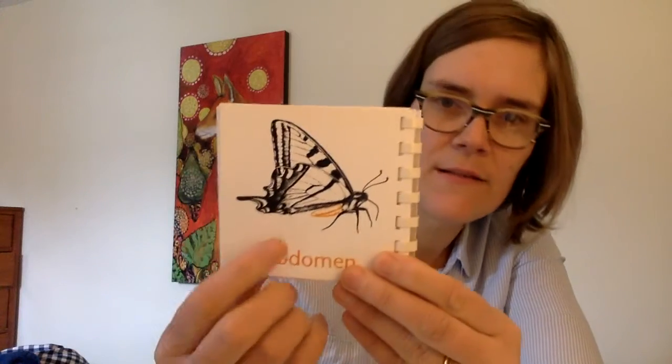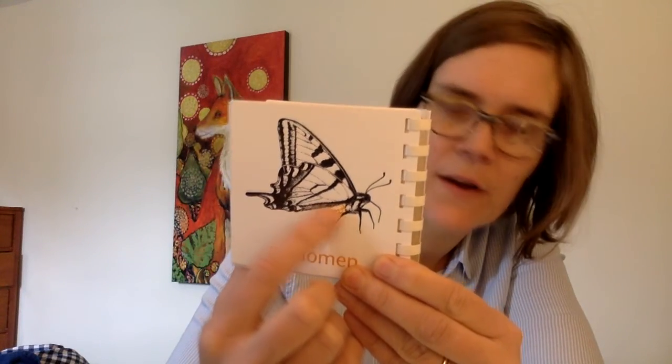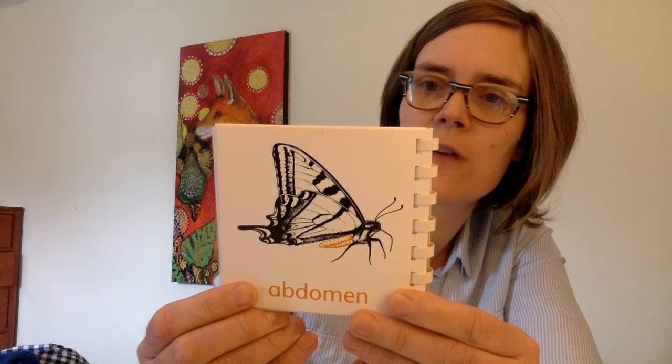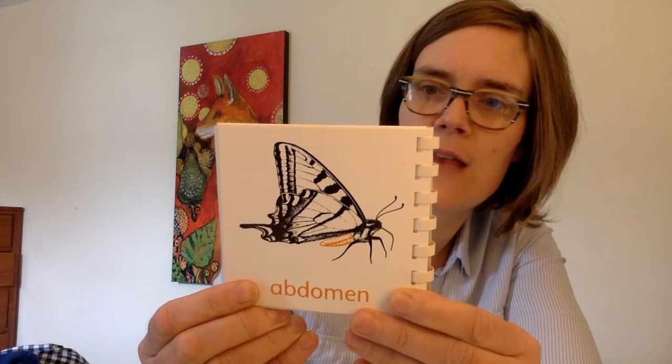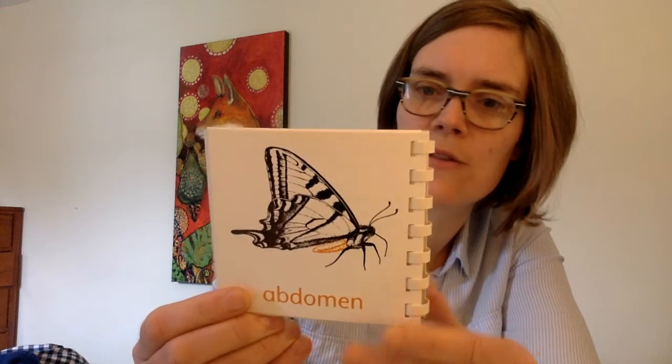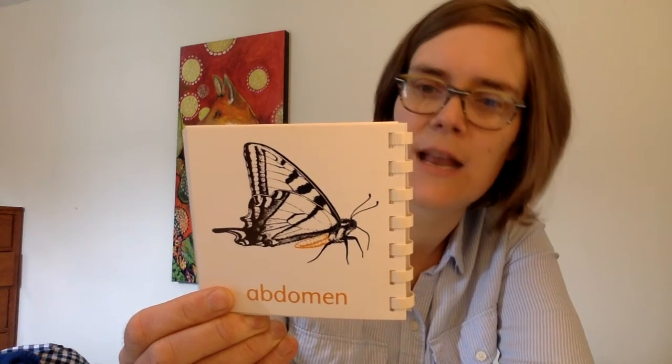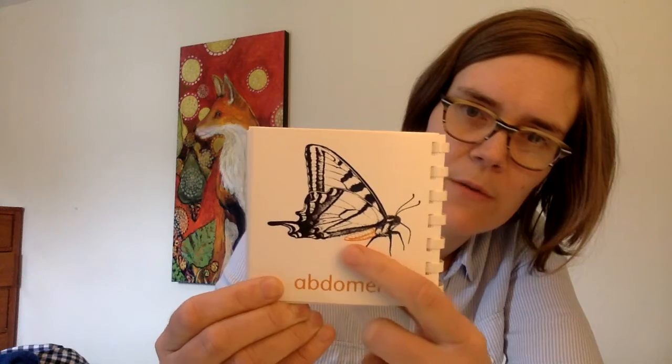The abdomen, the other body part, this part here, the abdomen of the butterfly is cylindrical. Its segments are covered with scales and hairs. The abdomen holds the digestive tract and the reproductive organs. The butterfly breathes through spiracles, which are tiny pores located on the sides of the abdominal segments. So they breathe through their abdomen.